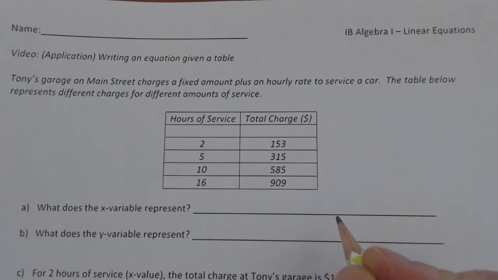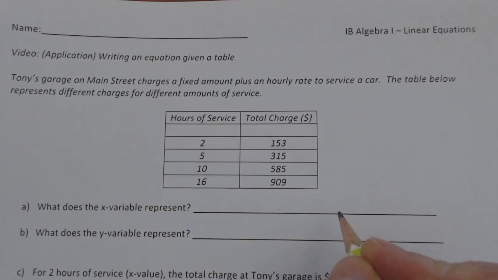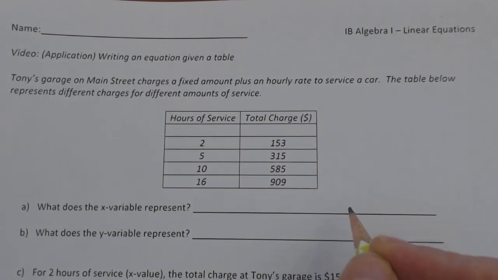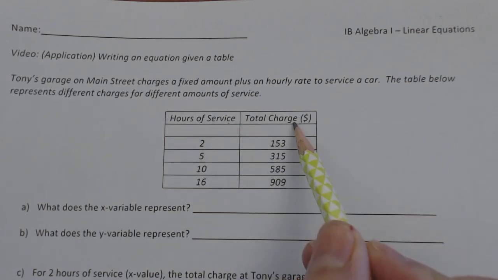Today we are going to be learning about application problems: writing an equation given a table. So let's see what's going on in this problem. Tony's garage on Main Street charges a fixed amount plus an hourly rate to service a car. The table below represents different charges for different amounts of service. Hours of service, total charge.